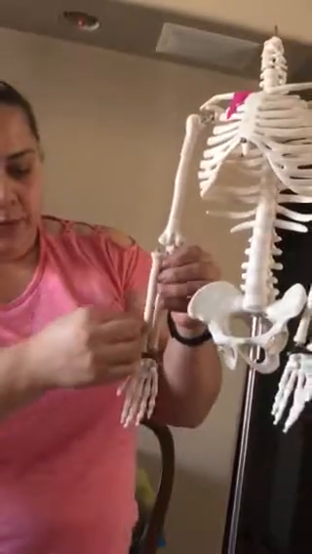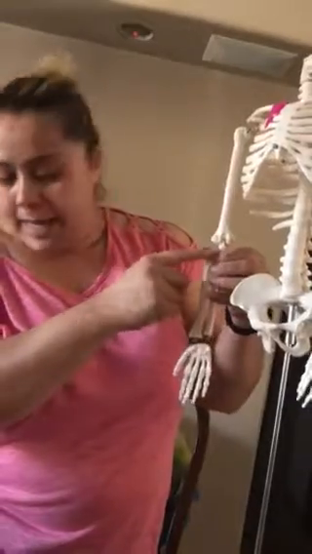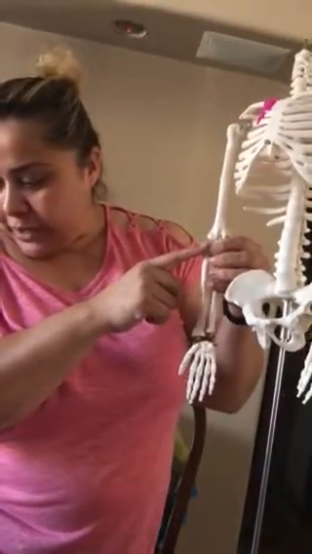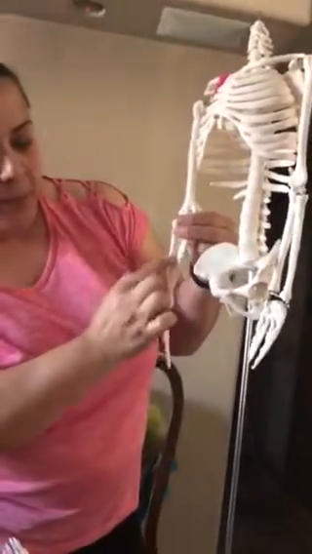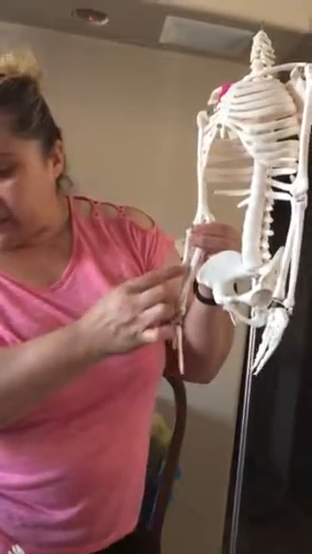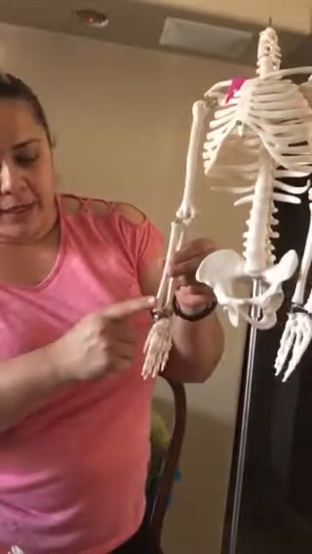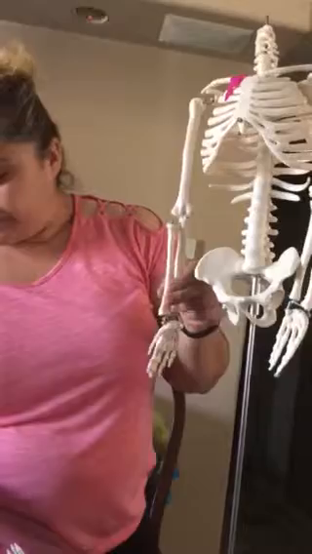For the radius, which is this here, the top would be the head, and then the radial tuberosity would be this little bump right here that you can feel on the bone. And then the styloid process would be this bottom tip that kind of sticks out by the thumb. It kind of goes down in the thumb direction.